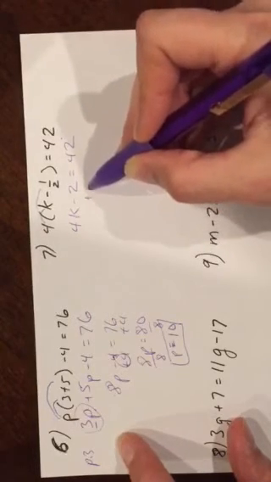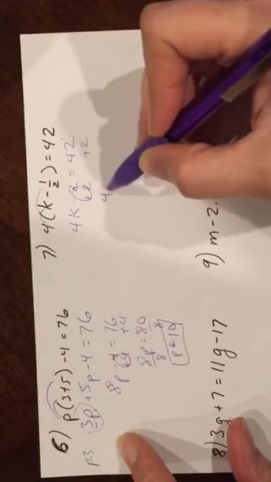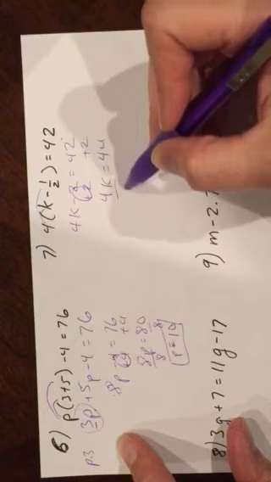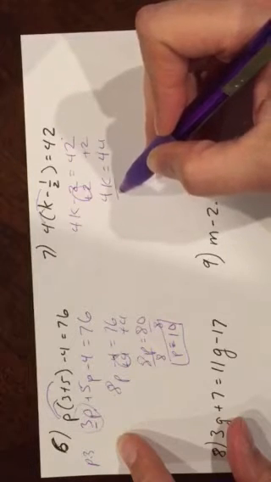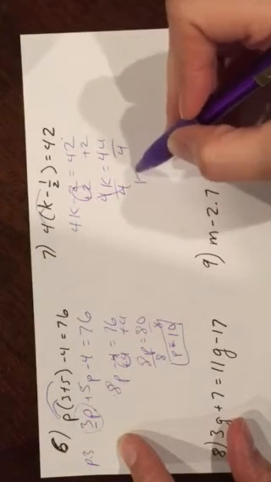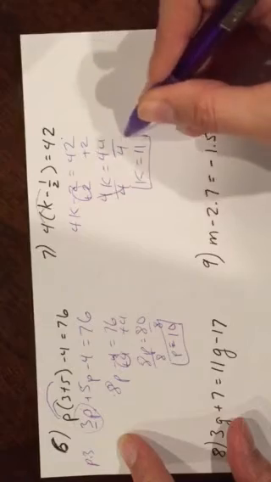We're going to zero the constant. 4k equals 44, and it looks like we have 11. Sorry, I'm getting sloppy here. K is equal to 11.